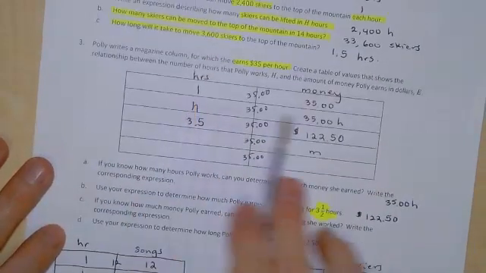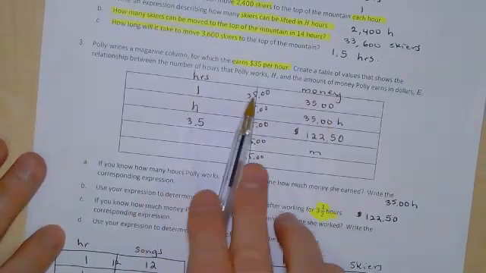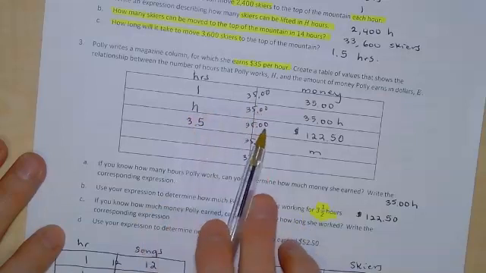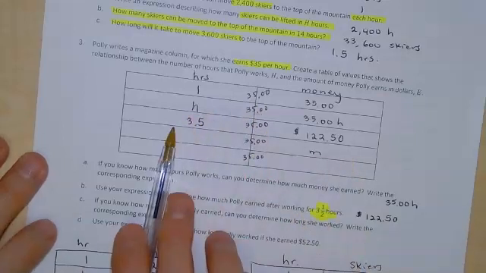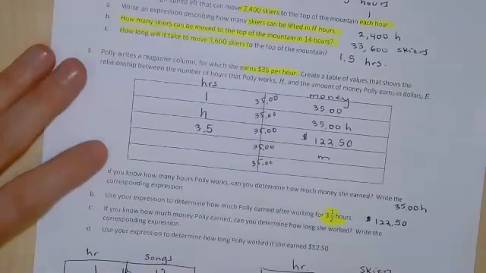That's if we move this way. It's multiply, right? 1 times 35, 2 times 35, 3.5 times 35. I move in the opposite direction, so I'm not going to multiply. I'm going to do what? I'm going to divide. Put that down, Liam. So what am I going to divide? How does that work?